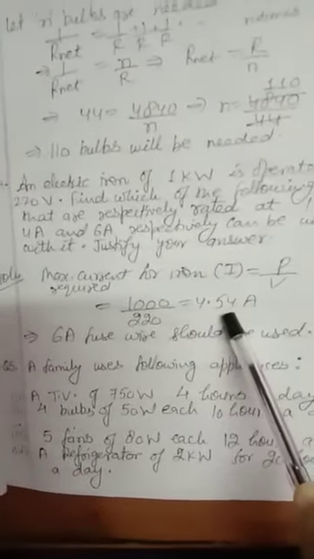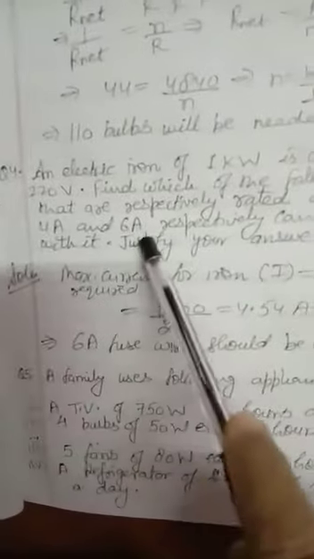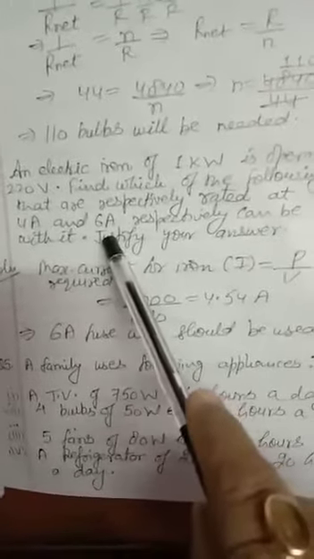Now we can't approximate the value and the next whole number is 5. If we see, the values are 1 ampere, 3 ampere, 4 ampere and 6 ampere. Now it is more than 4, so we can't say it is approximately 4. So we need the current more than 4. So we have to use the 6 ampere fuse.